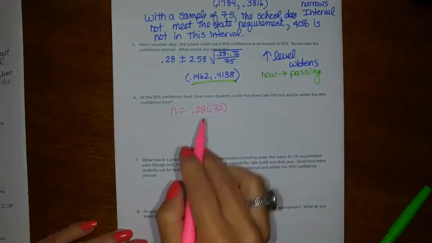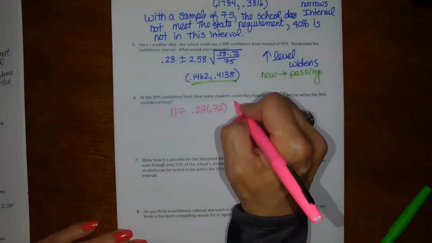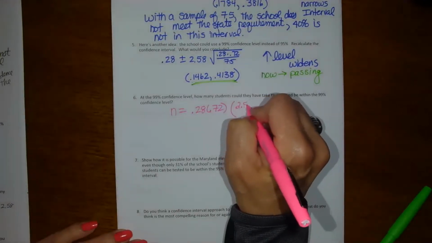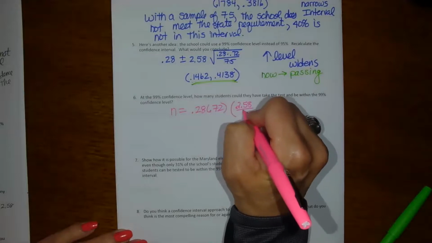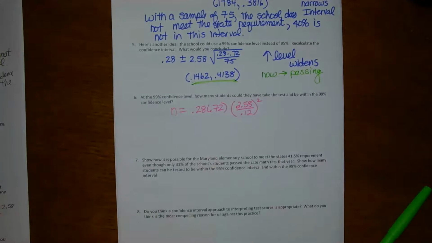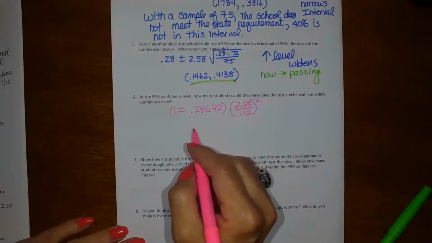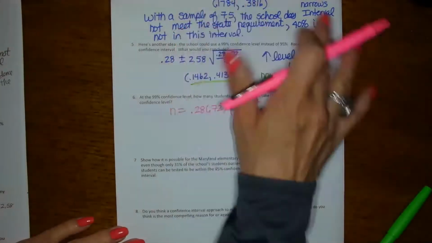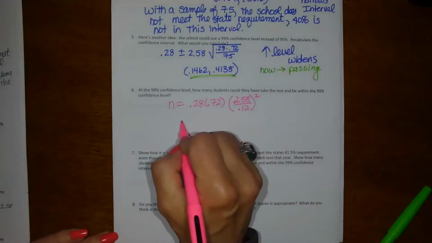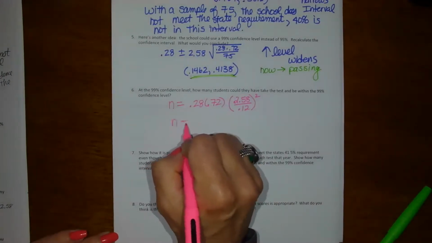We're still back with our 28% pass rate, but now how many students can I sample? I sampled 75. How many students could I sample and still pass?